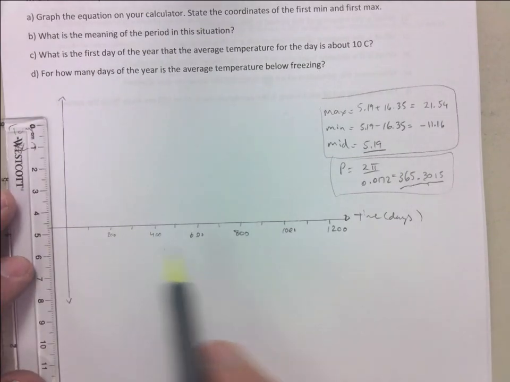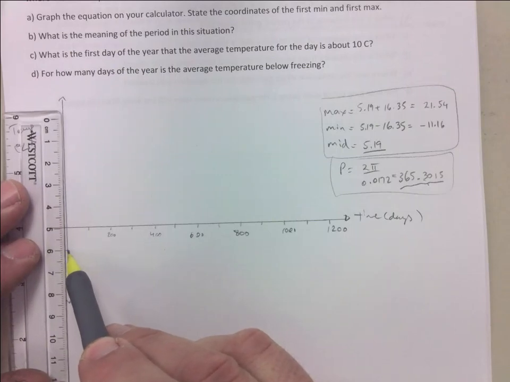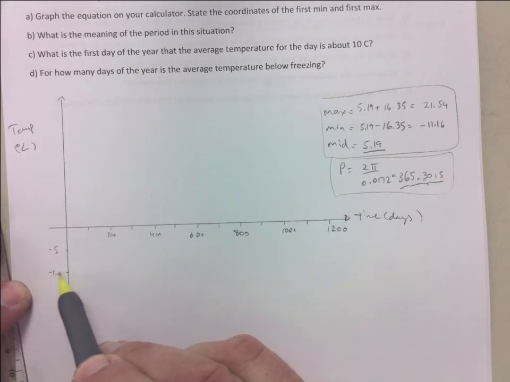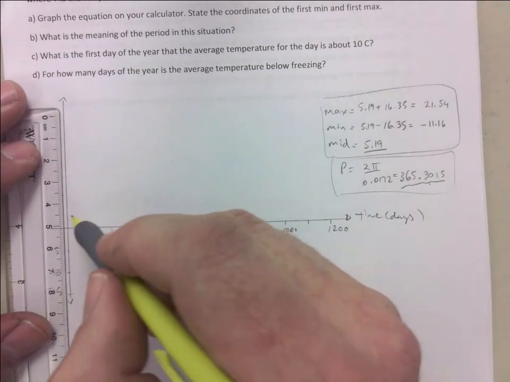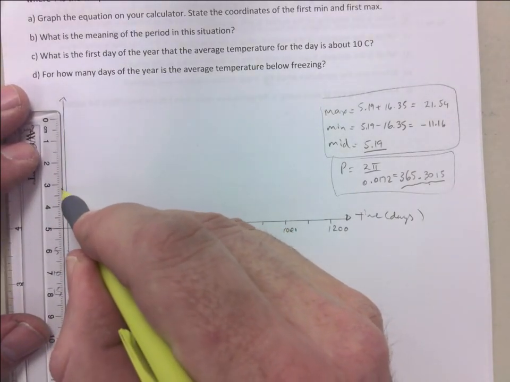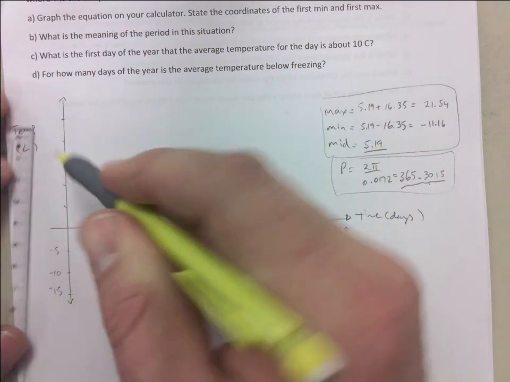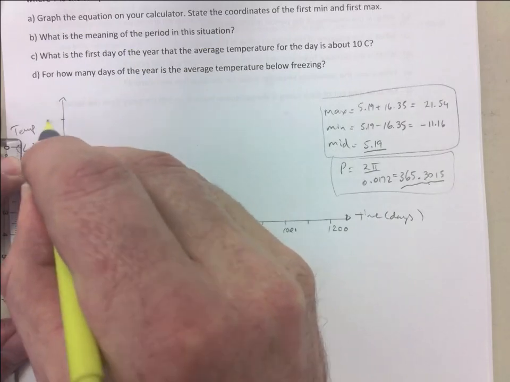This one, be strategic. I'm going to go negative 5, negative 10, negative 15 here. And I'm going to go up also by 5, so you can't change that: 5, 10, 15, 20, 25.